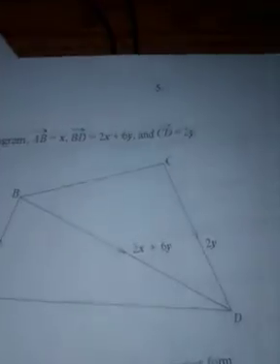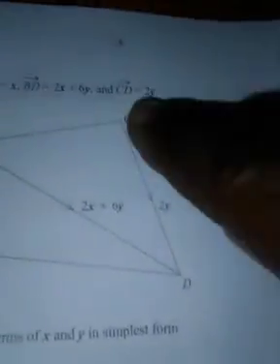Now B to C. There are several ways. I can go from B to D and from D to C. Now, notice something here. From C to D, I'm flowing positive, but now I have to flow against that, so this becomes a negative of whatever it is. So BC is equal to BD plus DC, right?